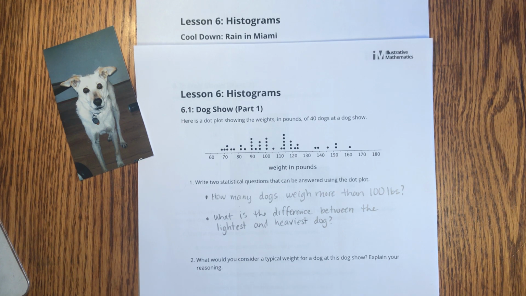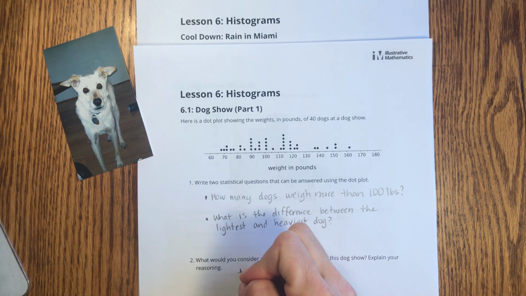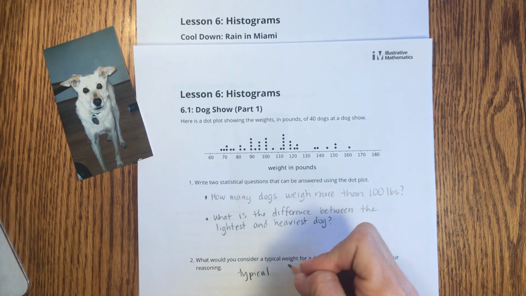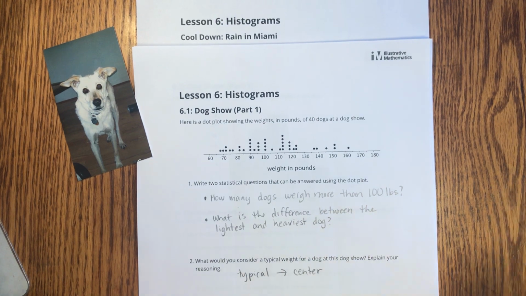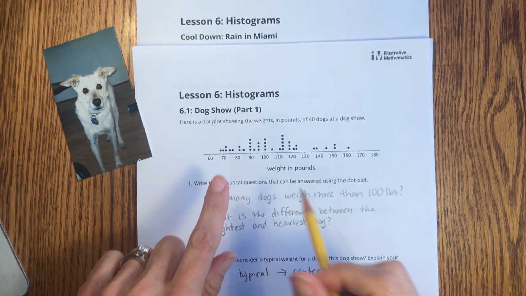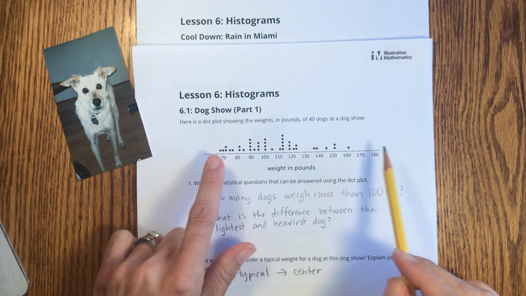All right, now what would you consider a typical weight for a dog at this dog show? When I thought through this question, I was thinking back to typical, meaning sometimes the center or the middle part of the information, especially if it's spread out pretty evenly.